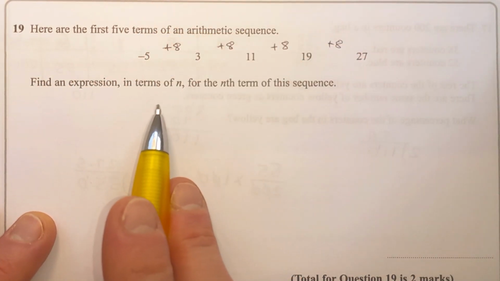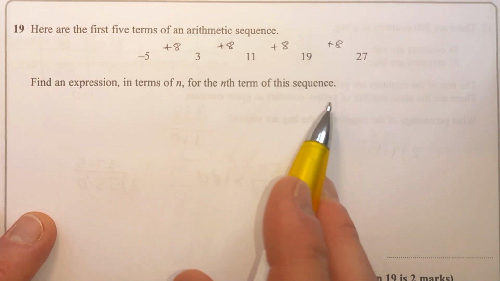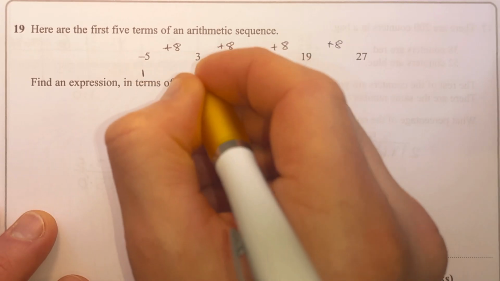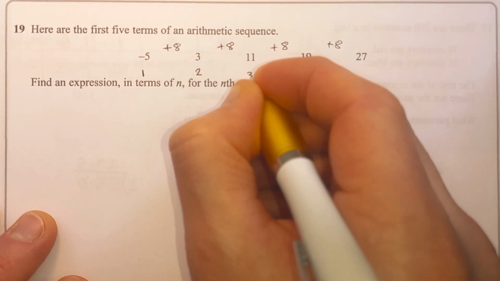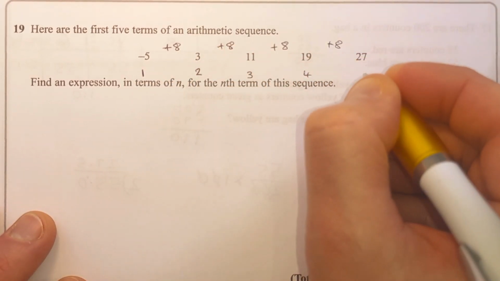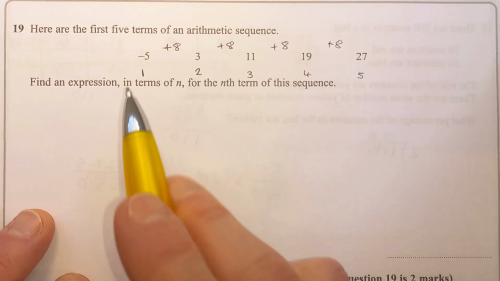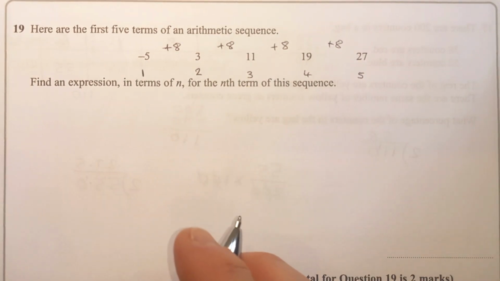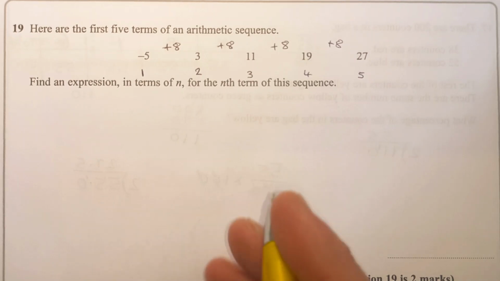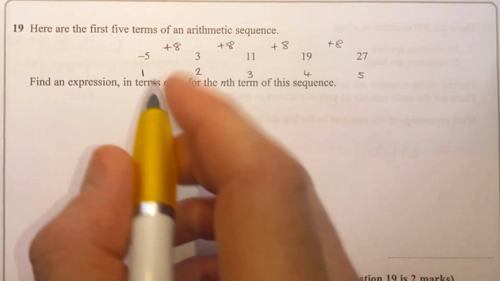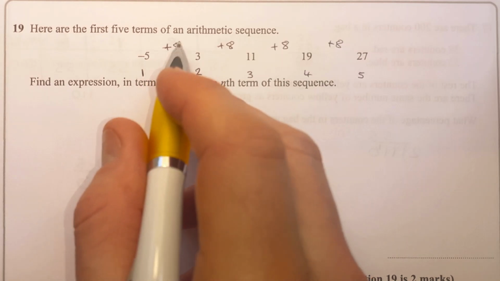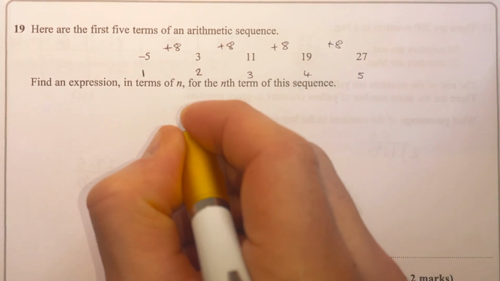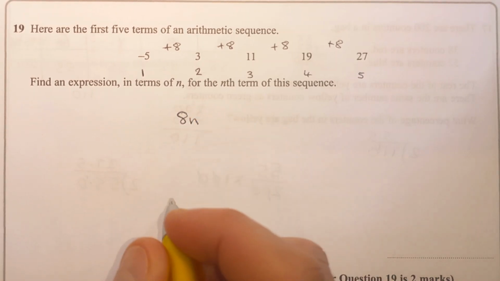But we want an expression in terms of n for the nth term of this sequence. So if we think this is the first term, that's the second, that's the third, that's the fourth, that's the fifth. So if we just knew this number, how could we work out what the answer is? Well, because we're adding on 8 each time, we know that it's going to have to do with 8 lots of whatever this number is. So, in other words, 8n.